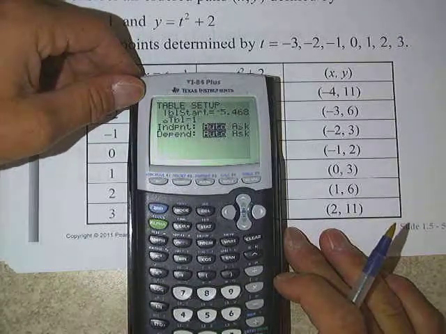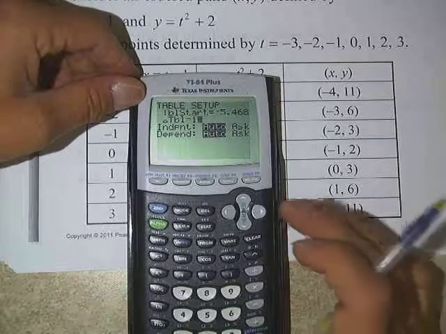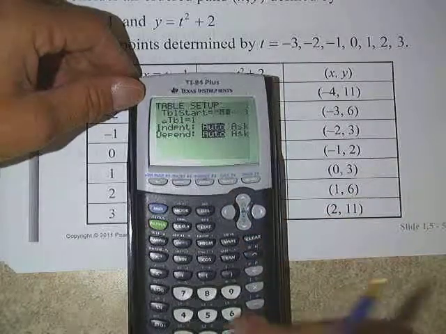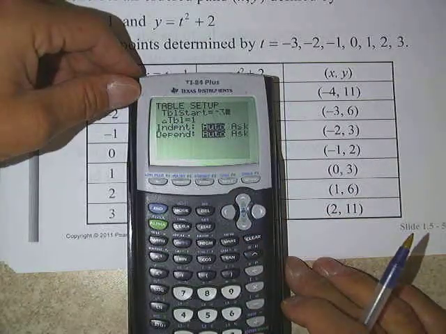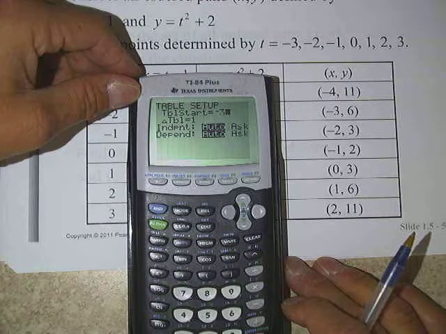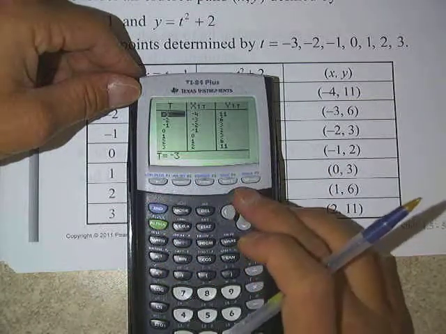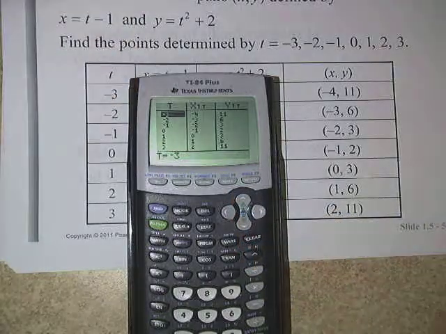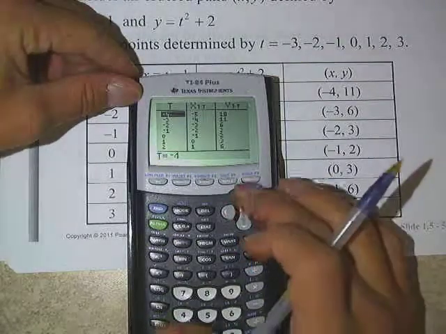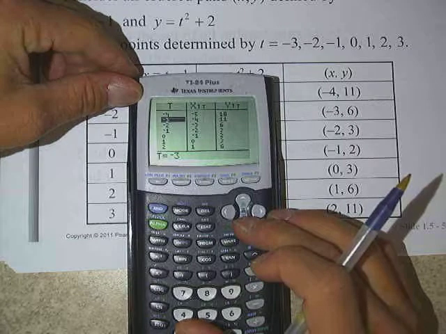It is on ask. Okay, I'm going to put it on auto because I want it to produce just a table for me, just a list without me having to type stuff in. I'm going to put my change in table on ones, and then my table start, I'm going to start at -3. Okay. And then from there I'm going to hit table.